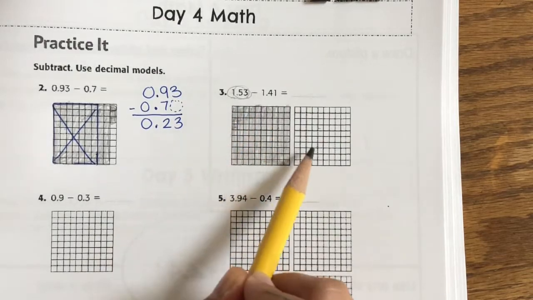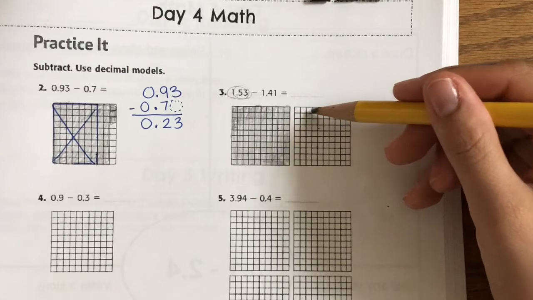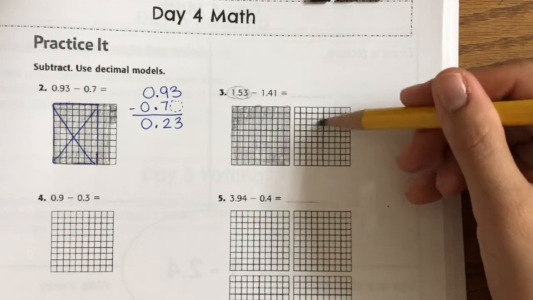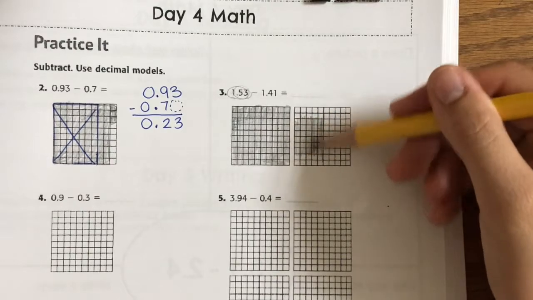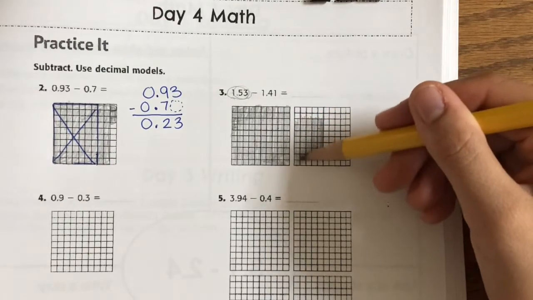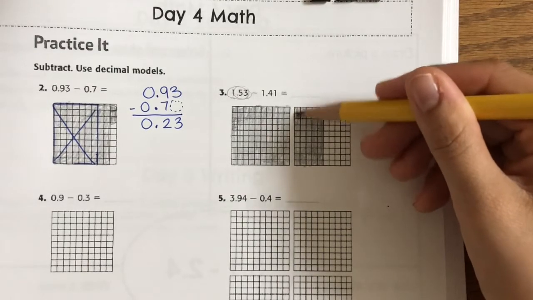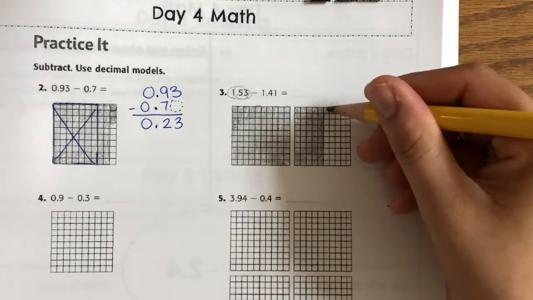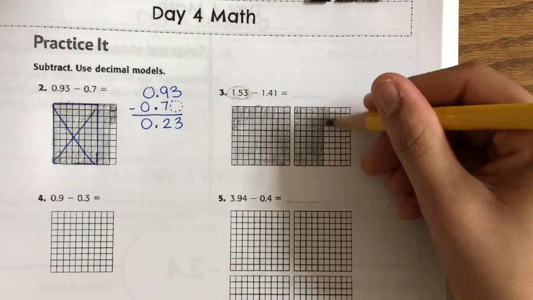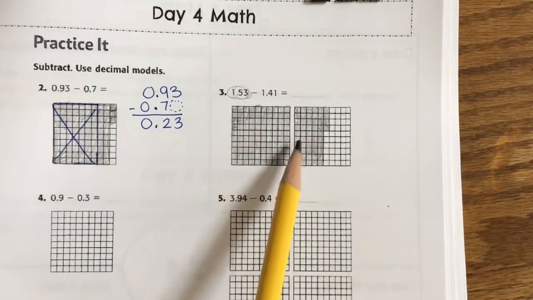Now I gotta show 5 tenths. I need to color in 5 of these. 1, 2, 3, 4, 5. I'm gonna go ahead and count and then outline. Okay, there's my 5, and then I have to have 3 little boxes. 1, 2, 3. There we go. Perfect. So 1 and 53 hundredths is shown right here.